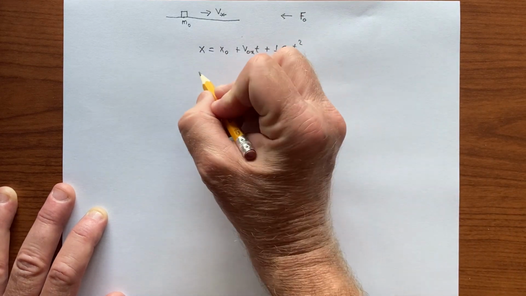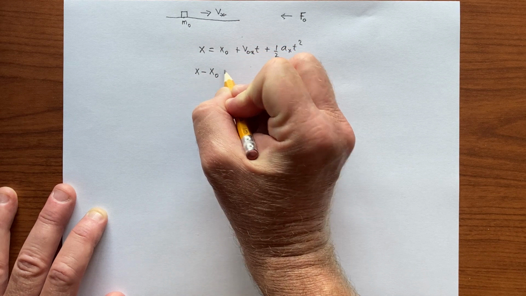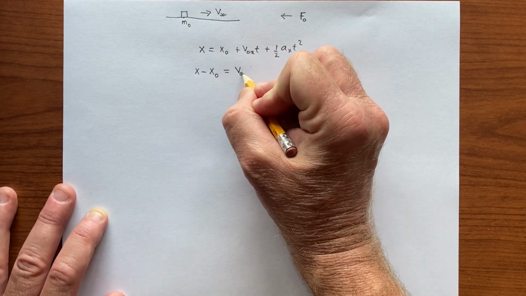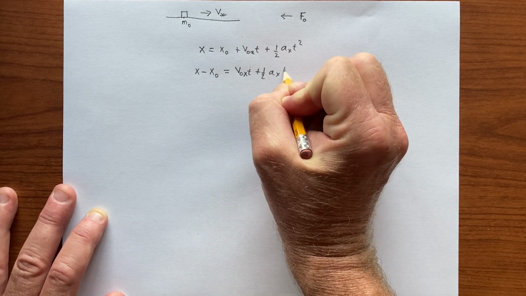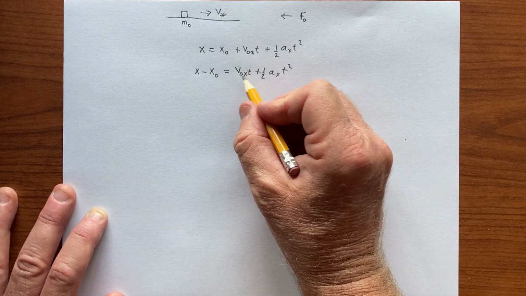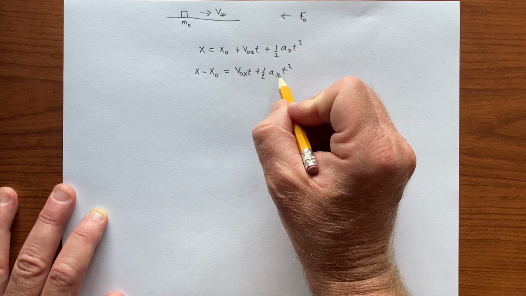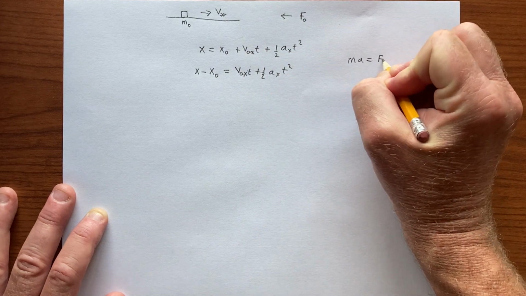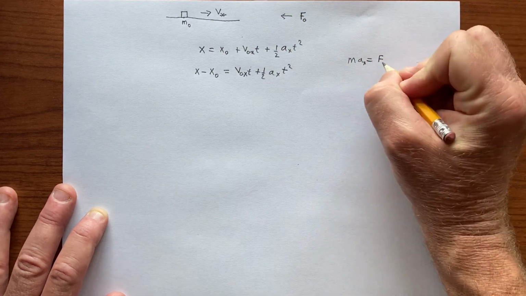So what does this look like? Well, first of all, we want the distance traveled from its initial position. We could call this 0, but ultimately it's x minus x naught that we're looking for. We need to get these different quantities. We know v naught x is v star, and we don't know the acceleration, but we can get it from F equals ma. So m a x equals F x.